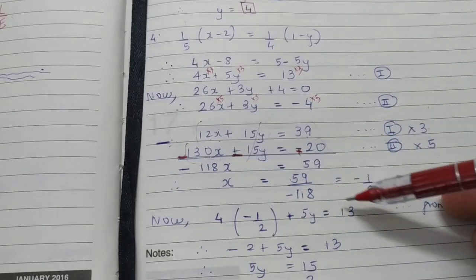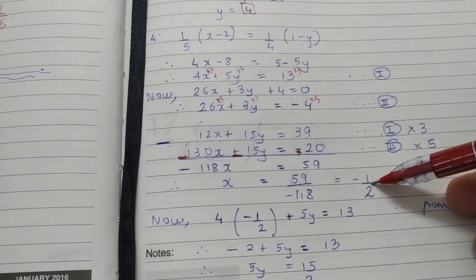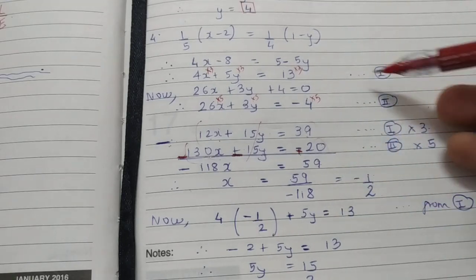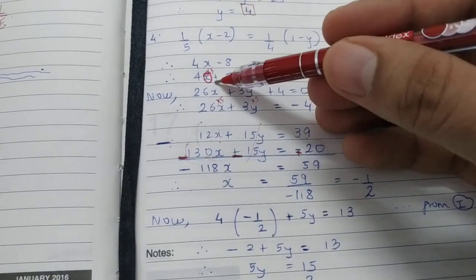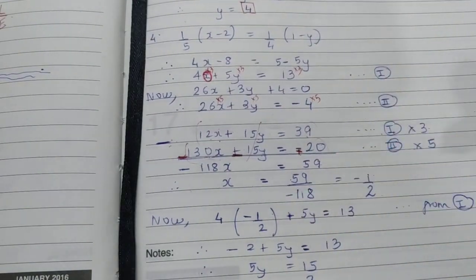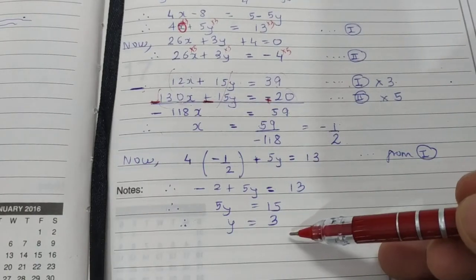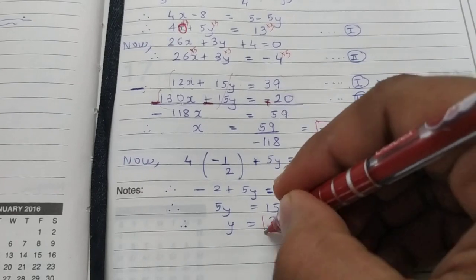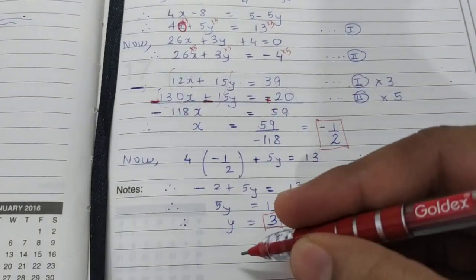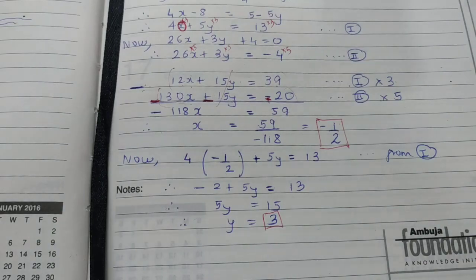So get the value of x, which is minus 1 upon 2. Substitute this value in any of the equations. Let's substitute in equation number 1 out here. So instead of x, I will write minus 1 upon 2. Make sure you mention from equation 1. And we solve this and get the value of y. In the end, we should also write solution set x is equal to minus half, y is equal to 3. A final answer makes our presentation better.